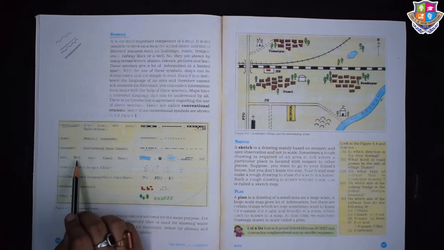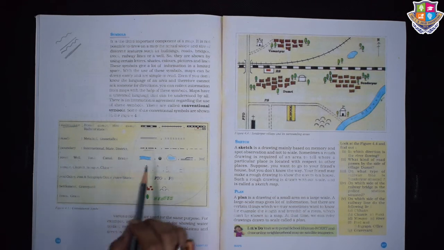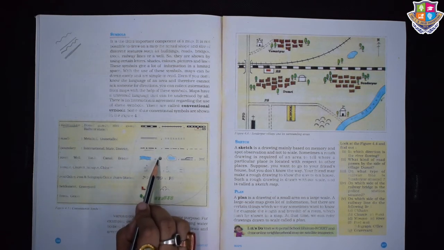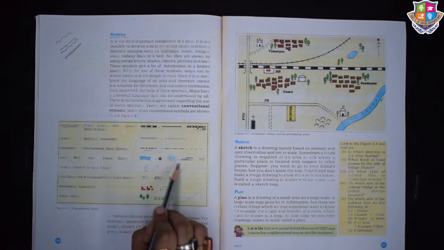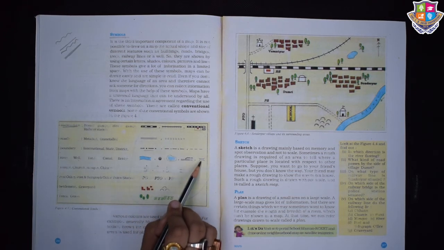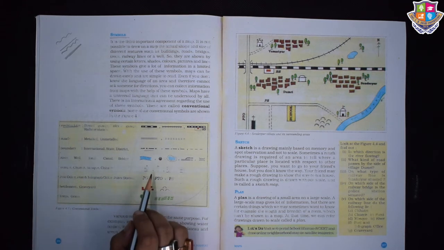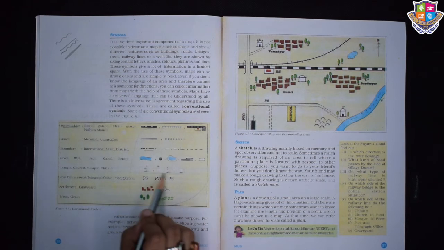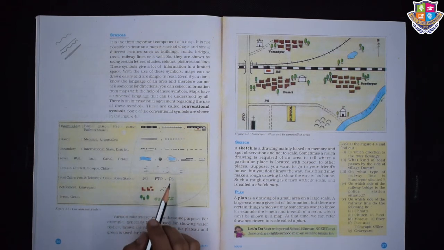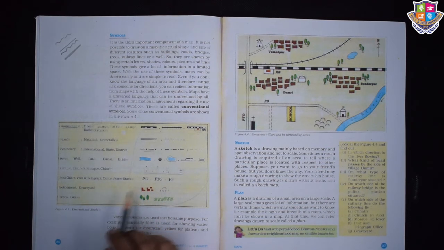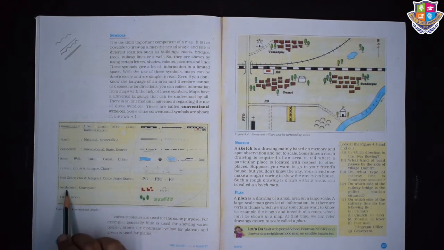Then rivers. We have symbols for river, well, tank, canal and bridge. This is a river. For a well, it is round. Then this is a tank, a canal and a bridge. Then temple, church, mosque. Then chhatri. These are the symbols. It is not clearly visible, but you can refer to the map and see the conventional symbols.